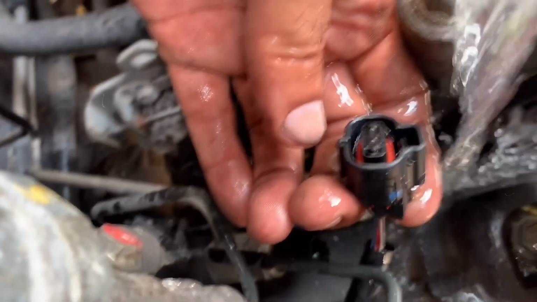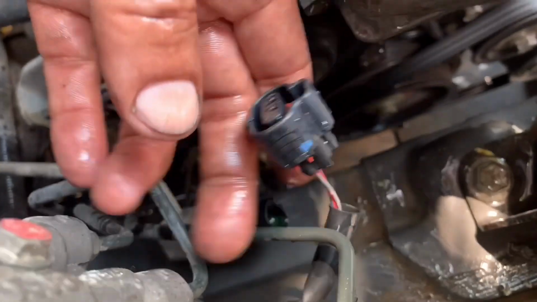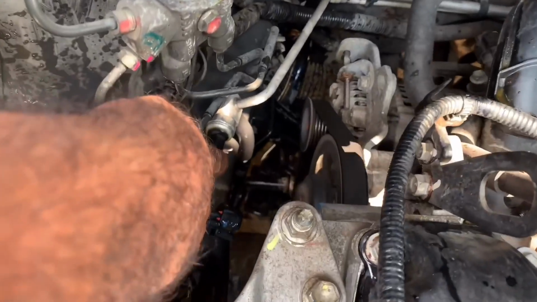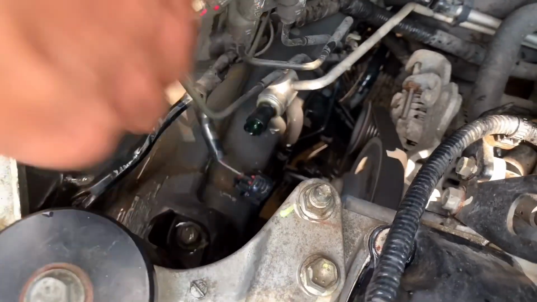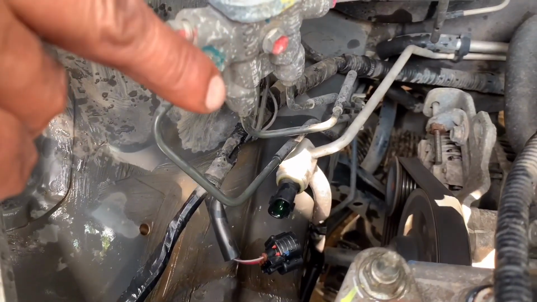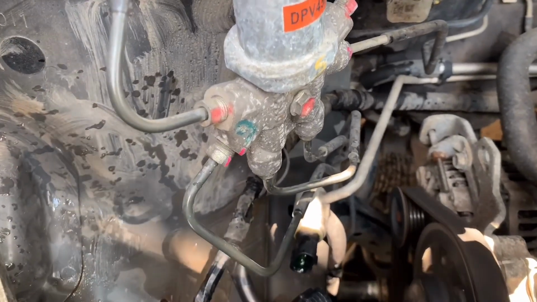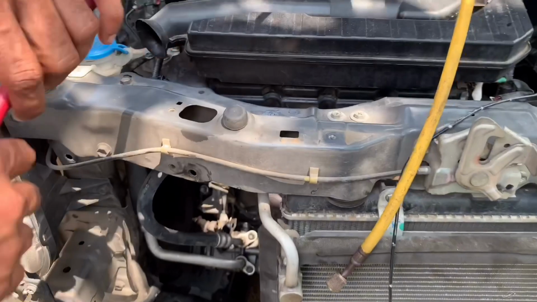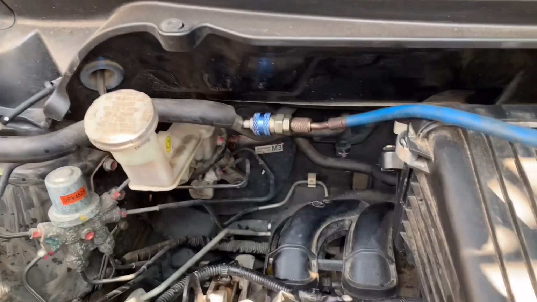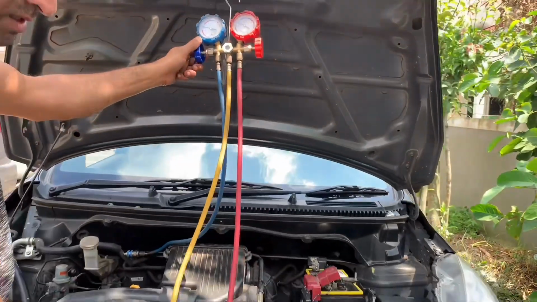Now I find the problem. Problem is compressor pressure switch not function. This is location compressor pressure switch. Now I replace this pressure switch. So before replacing pressure switch, discharge the gas from the AC system, and after the gas is discharged, the pressure switch can be replaced.